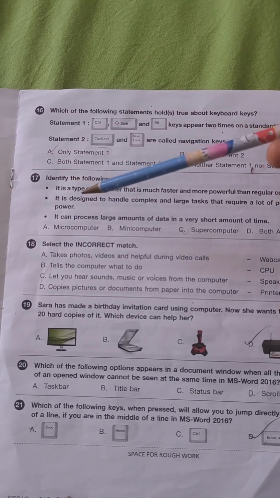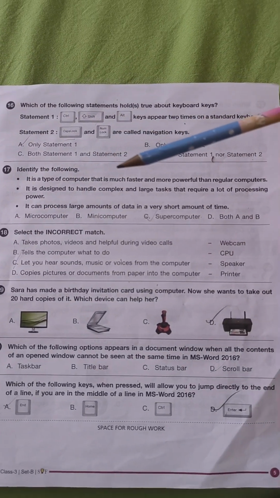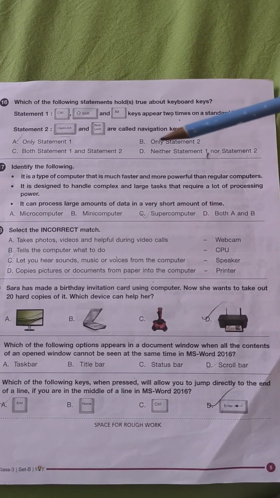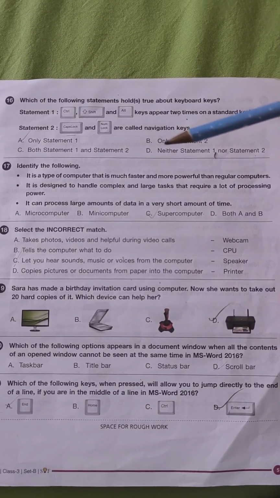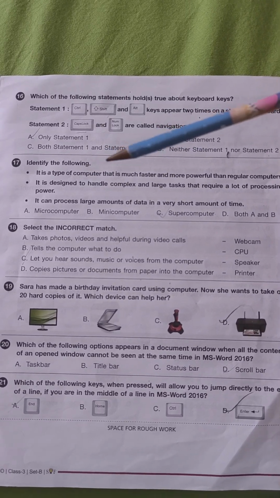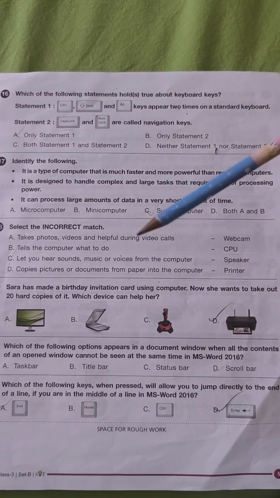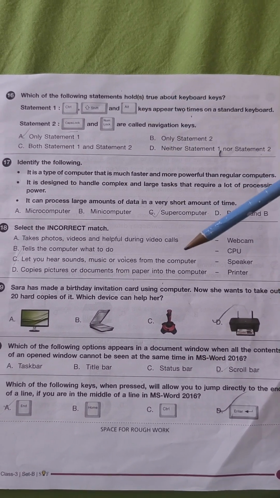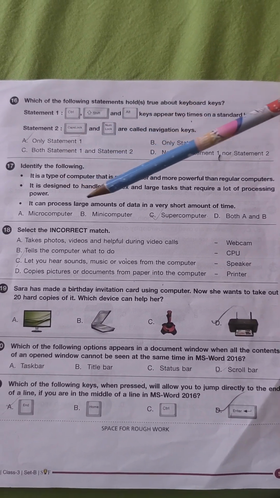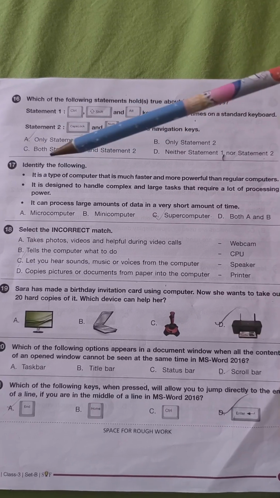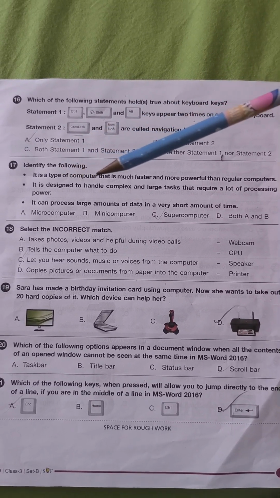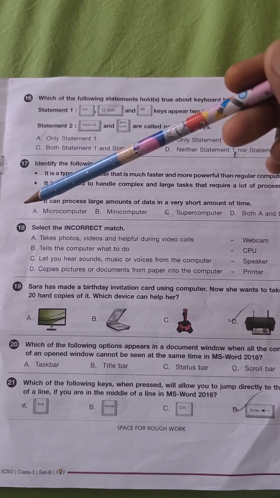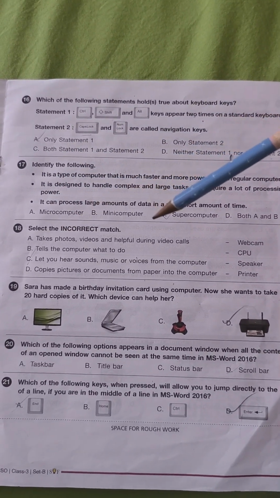Now question number 17. Identify the following. It is a type of computer that is much faster and more powerful than regular computers. As the name suggests, supercomputer. If it is powerful and much faster, then it is supercomputer, right? Then we see the option C. It is designed to handle complex tasks, right? The option is C.